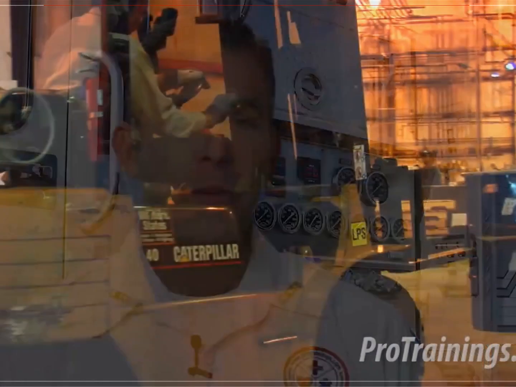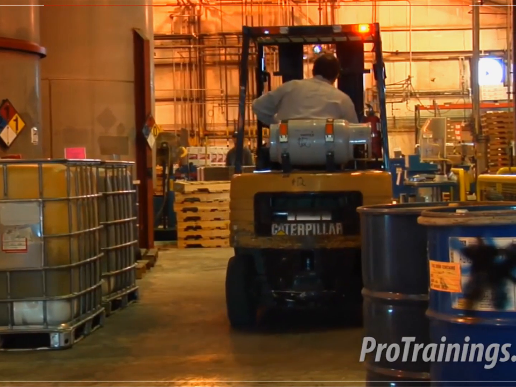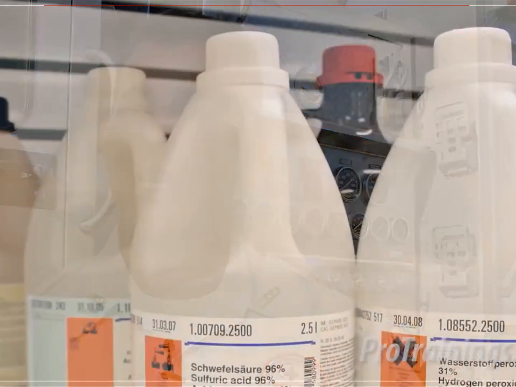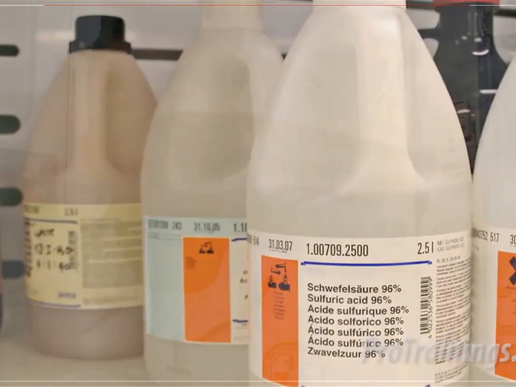Read the labels in the MSDSs or safety data sheets for the fire hazards related to the chemicals you use. Specific handling requirements and training must be provided by your employer for hazardous chemicals. Now remember, it's vital to store chemicals properly and in tightly closed containers. Keep flammable and combustible materials away from ignition sources.